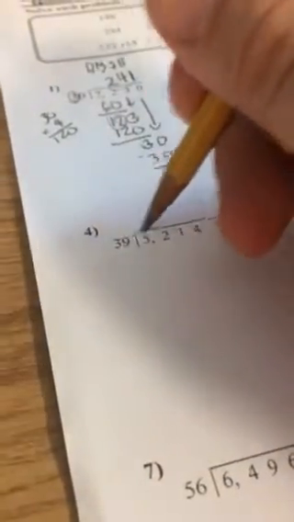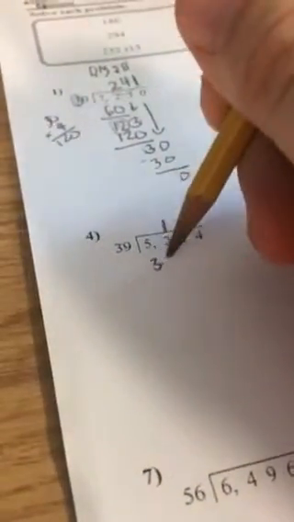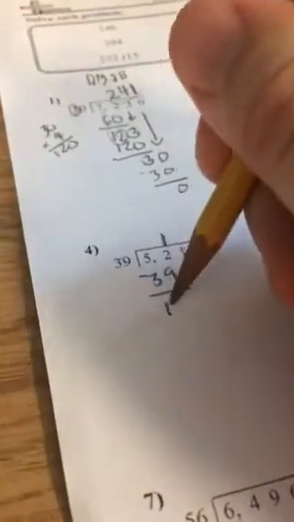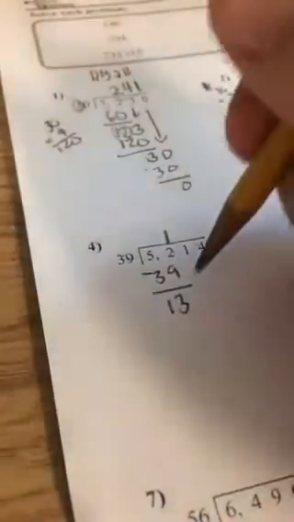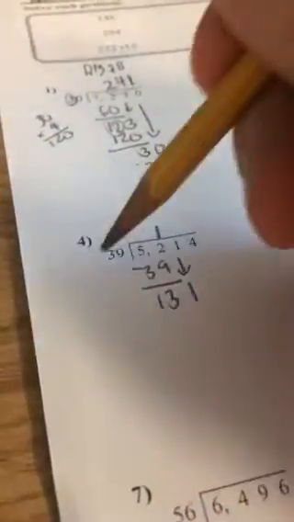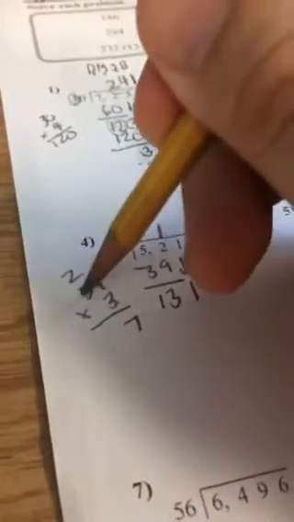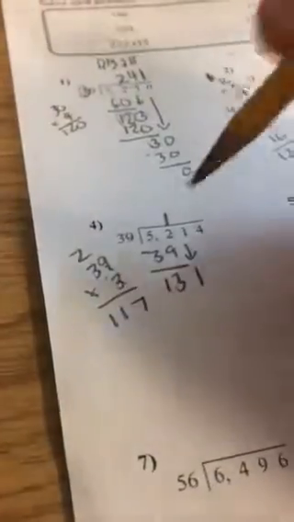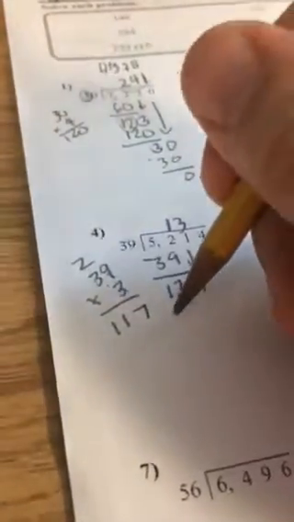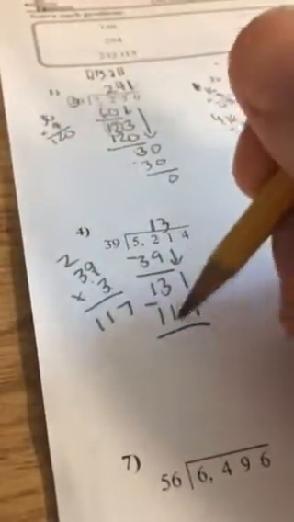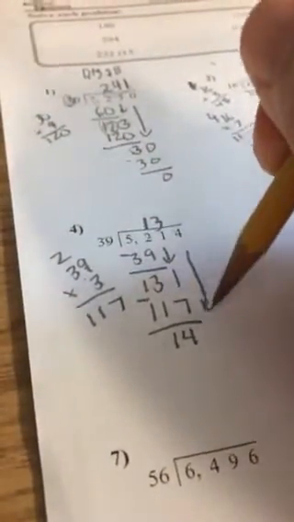5,214 divided by 39. 39 goes into 52 one time. That's 39. I'm going to subtract. I have 13. Bring down my 1. I know this is about 4, and I have a 13. So I am going to guess 3 times and see how I do here. 9, 11, 117. It's a pretty good guess. So I'm going to put my 3 up top, put my 117 below, and then go ahead and subtract. So 131 minus 117 is 14.